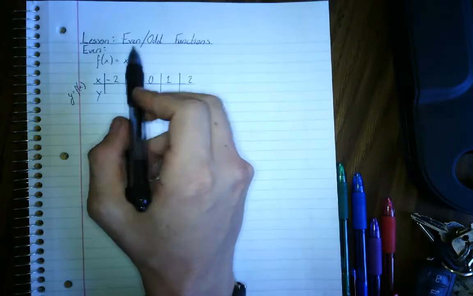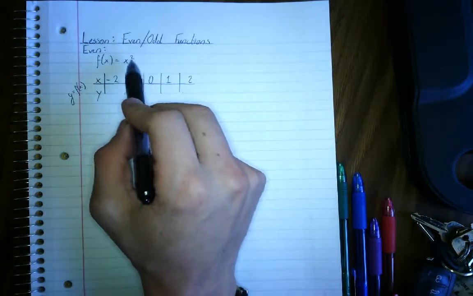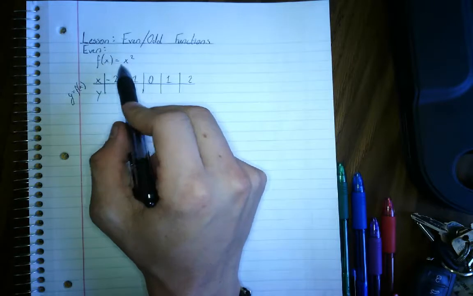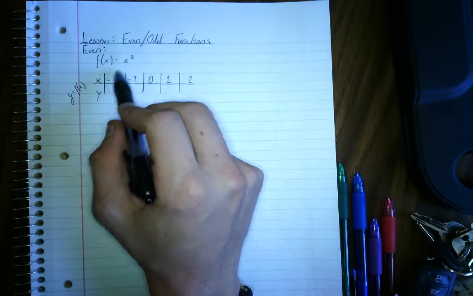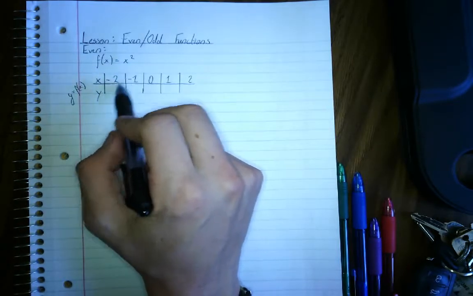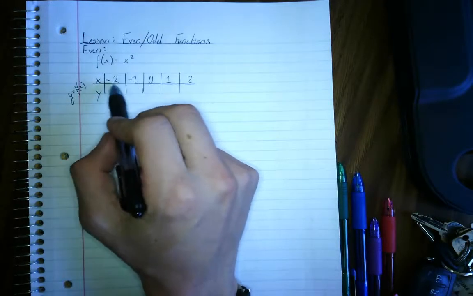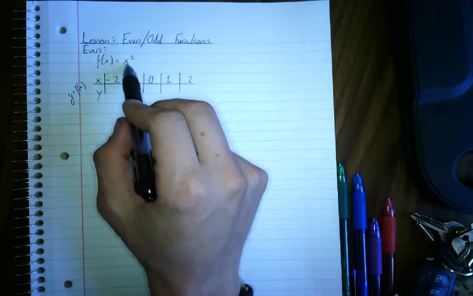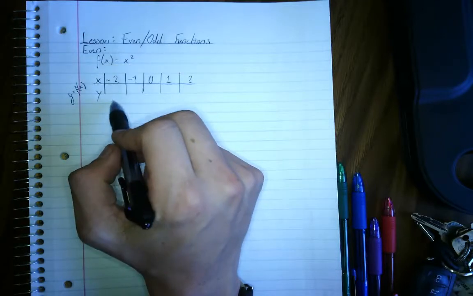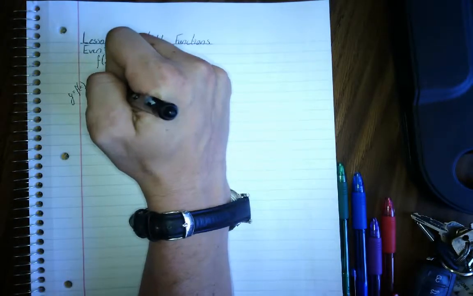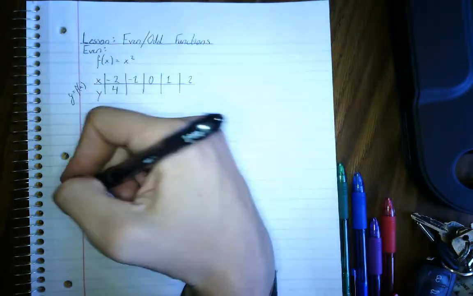If we have our function being equal to x squared, that's saying put in this input, in this case -2, square it or multiply it by itself, and that'll be your output, or y. So we have -2 times -2, that'll give us an output of 4.